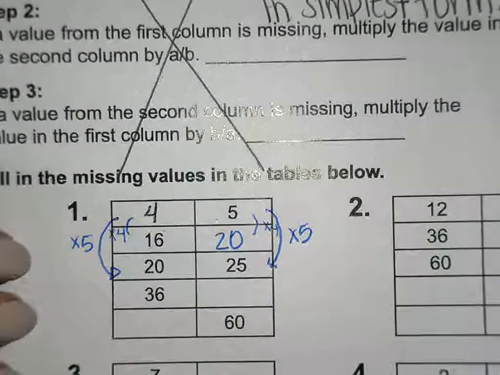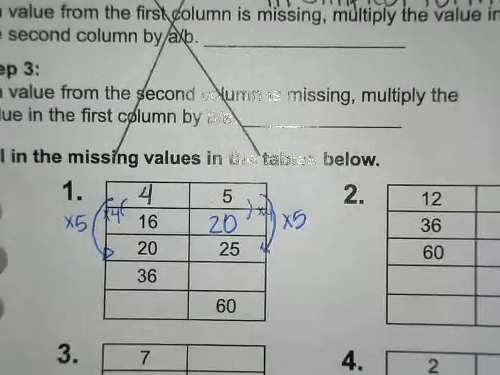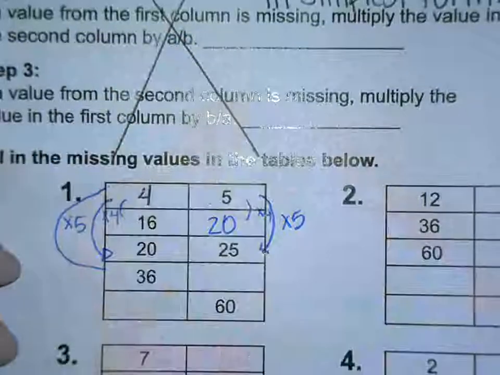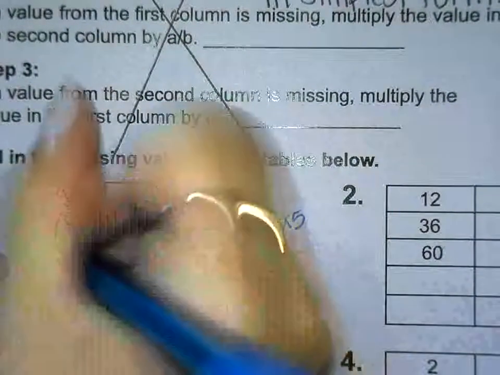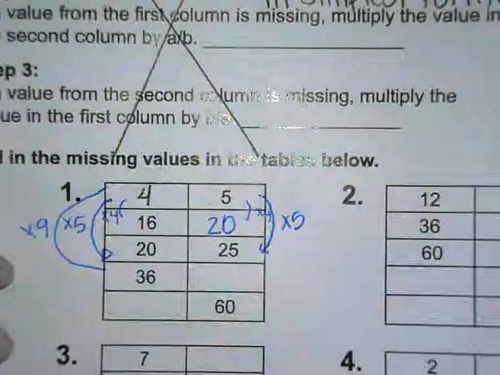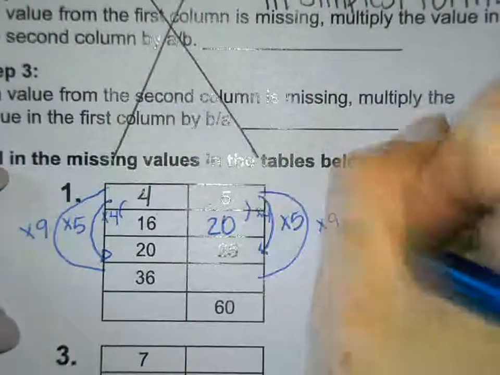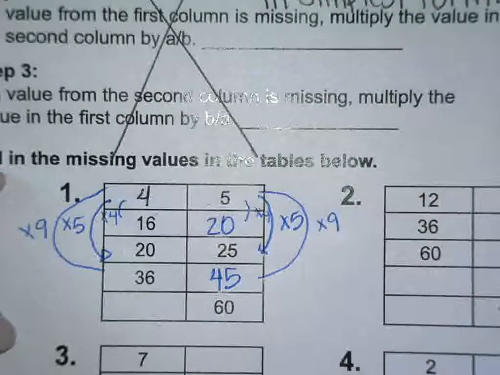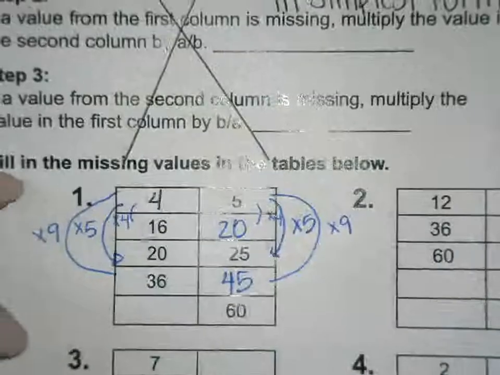Then I keep going through the whole thing, and I always go back to the simplest form. So I see 4 to 36. Well, 4 times 9 is 36, so I need to do 5 times 9, and 5 times 9 is 45. So 45 goes in that box.